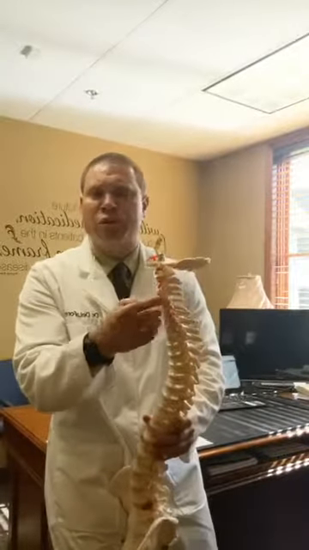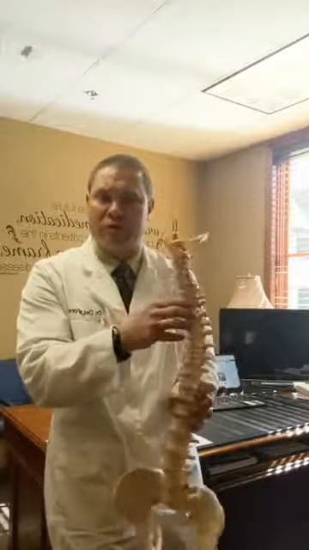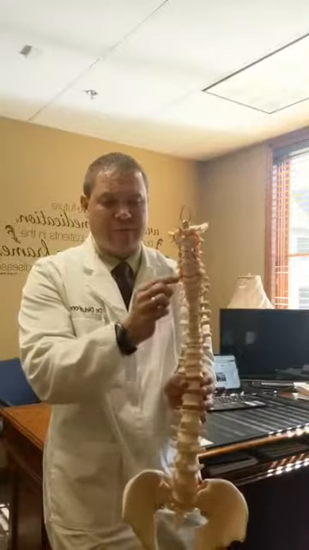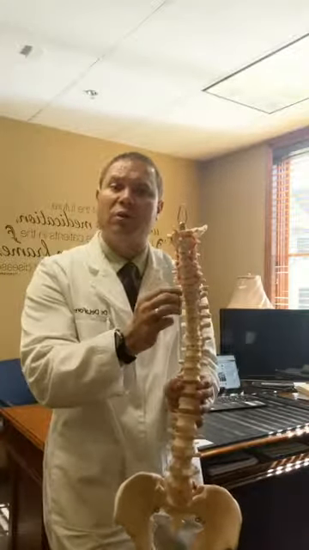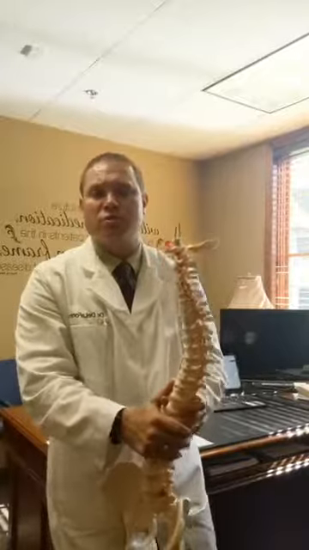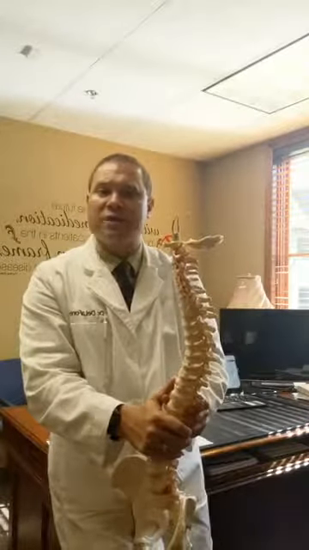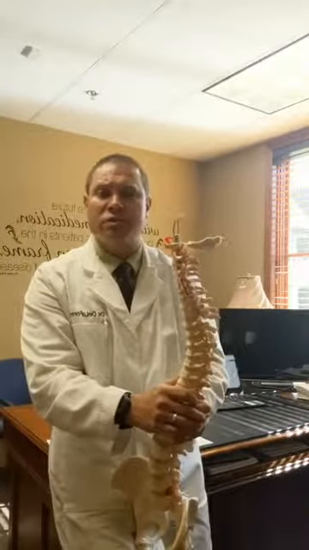And those bone spurs can grow into areas where the nerves come out. If I turn the spine here front to back, you might be able to see there's these little white things that come out in between the bones. Those are the nerves, and it's those nerves that send signals to the body and in return signals back up to the brain as well.